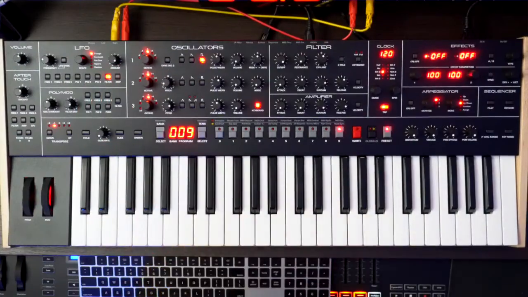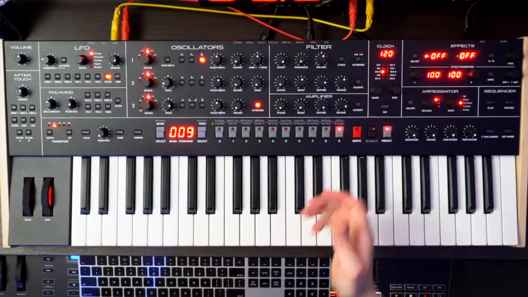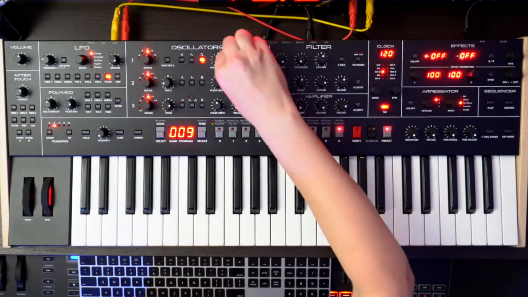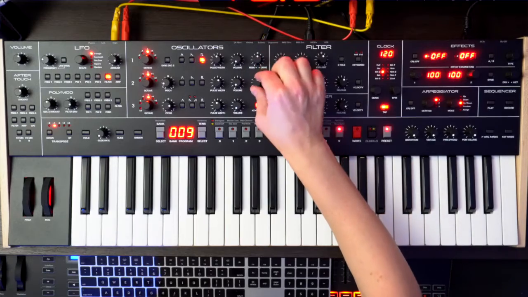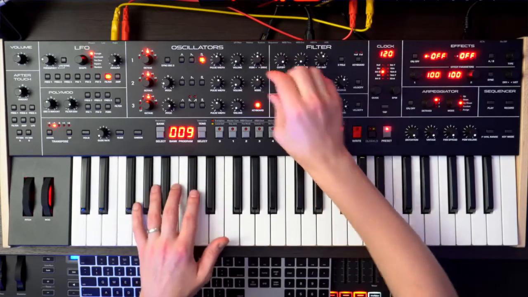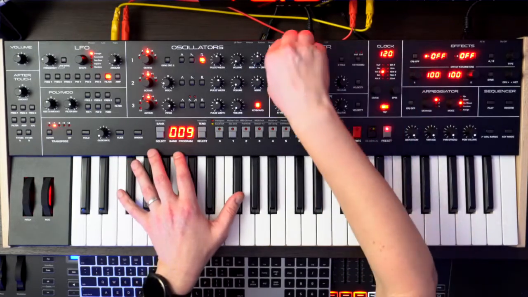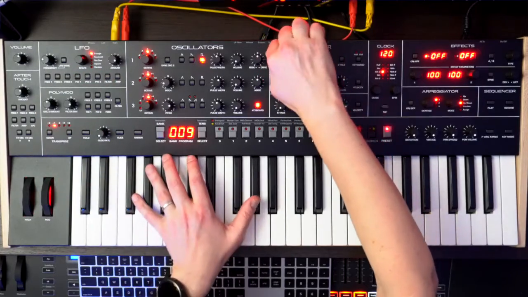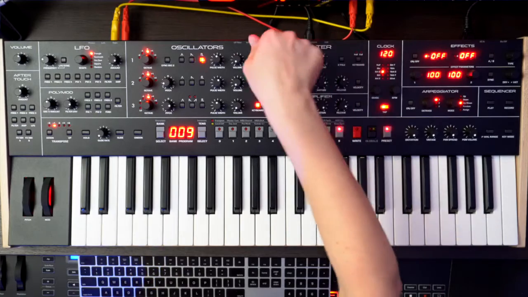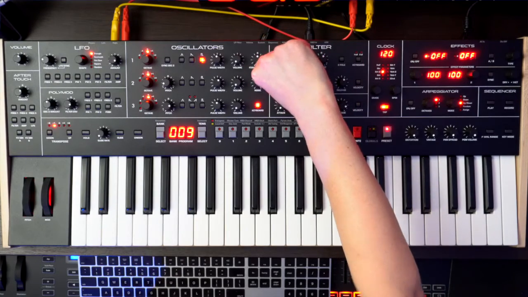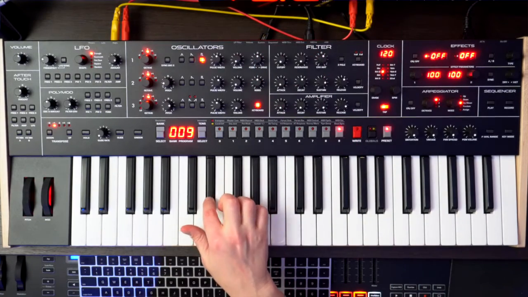Another thing that we can use the LFO for is an effect. So to show a simple effect, we can increase the noise. So this is going to be the sound source and the mixer in one. Let's turn that off. It gives us a super simple white noise sound. We can pull the cutoff all the way down. Gives us a little click.